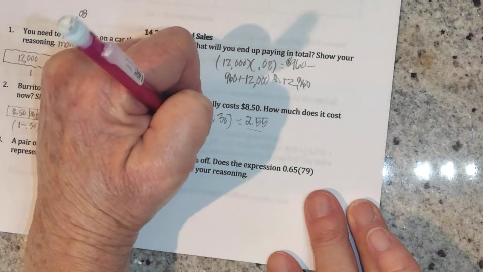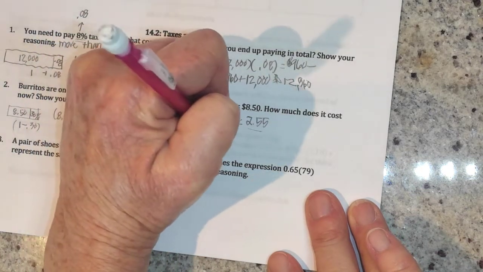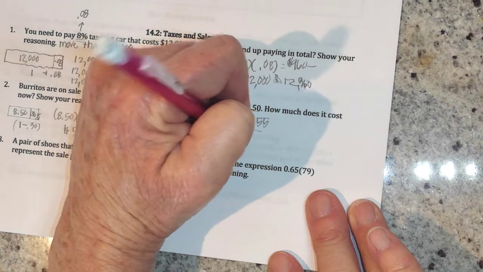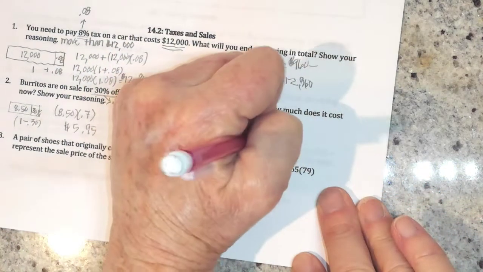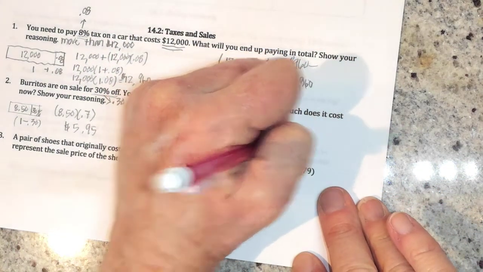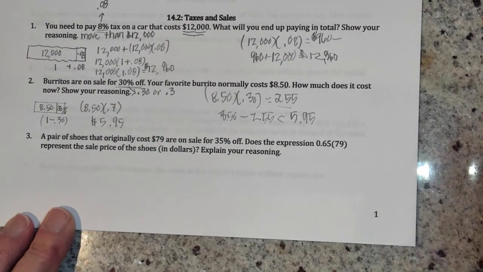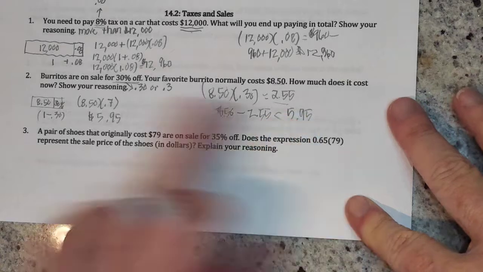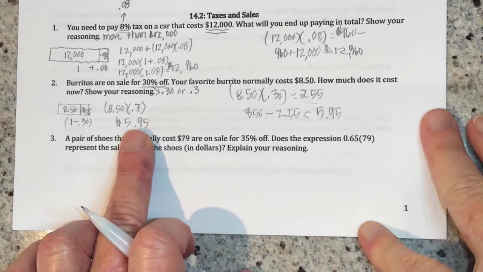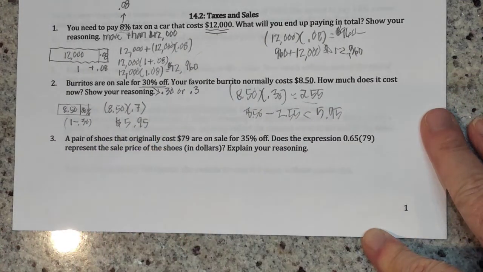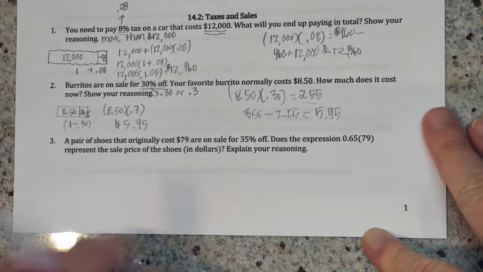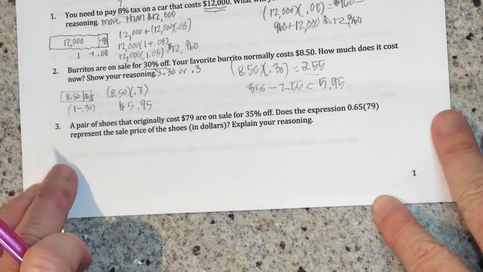So I take 850 minus 255, which is equal to $5.95. Okay, so 2 different ways. This is not as efficient. This is much more efficient. Okay, so now we've got a pair of shoes. So that's why I wanted you to try 1 and 2 on your own.